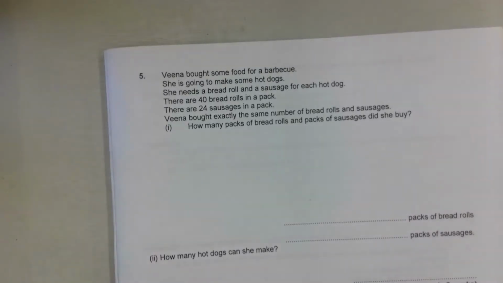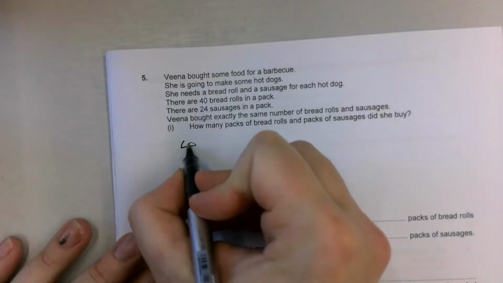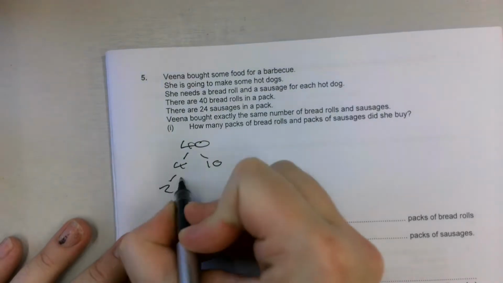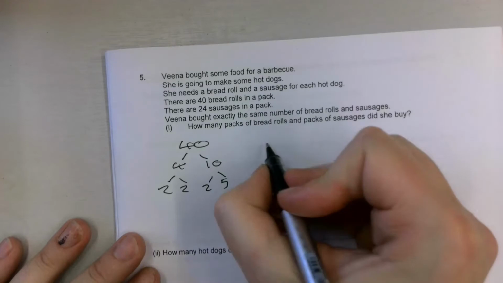Rena bought some food for a barbecue. She's going to make some hot dogs. She needs bread rolls, sausages, again, a similar style of problem. Let's break it down in a different way just to be interesting. That's our 40 done.